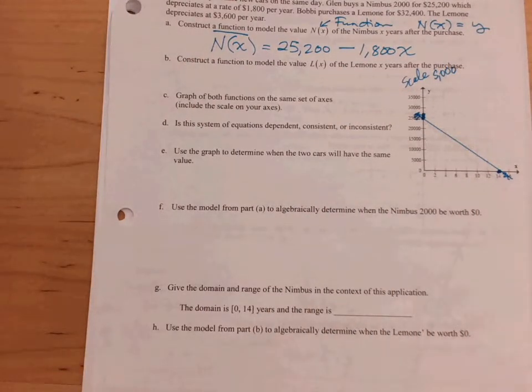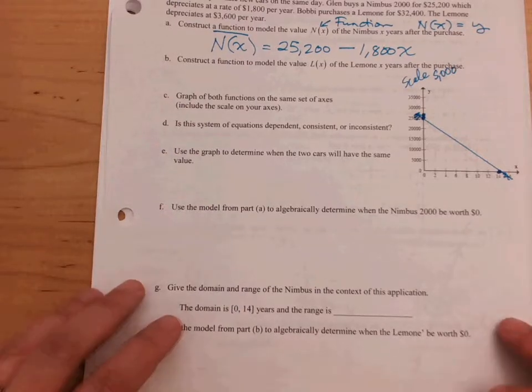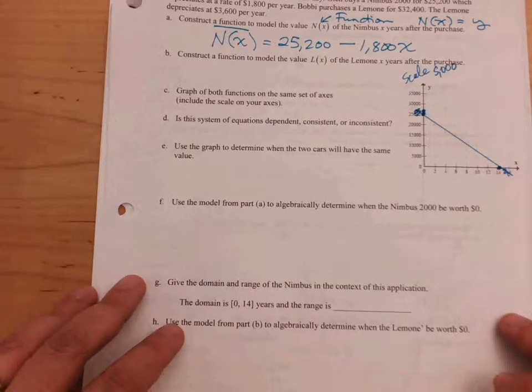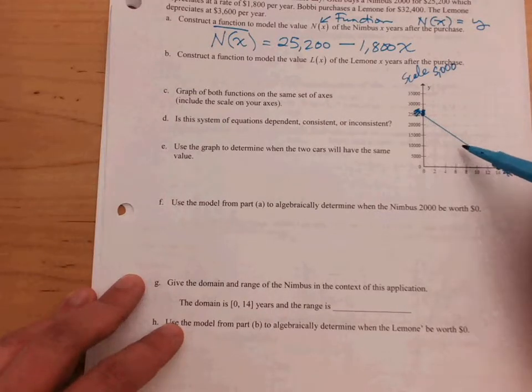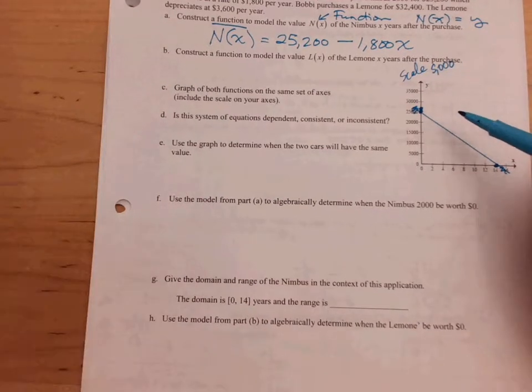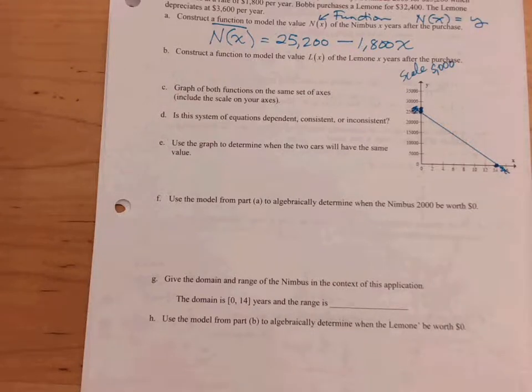Yes, do you have a question? Yes, down 1,800 over 1, down 1,800 over 1. The scale is not friendly for this. It's very, very tricky. In fact, with a problem like this, I would prefer to go to the graphing calculator, which I'm going to show you in a moment, okay?